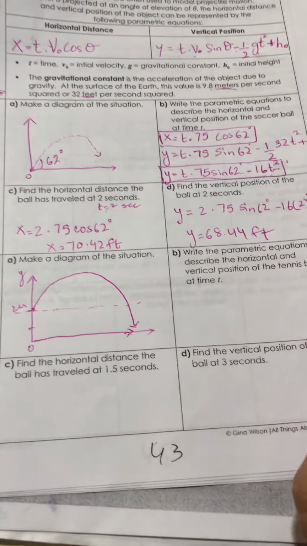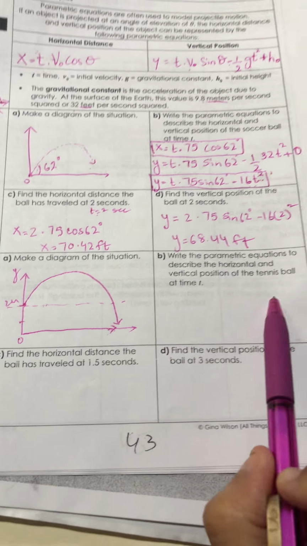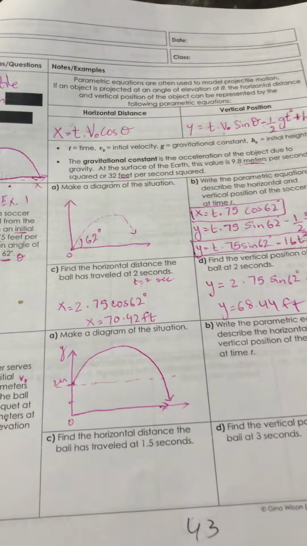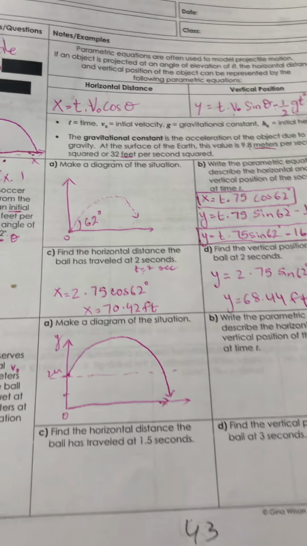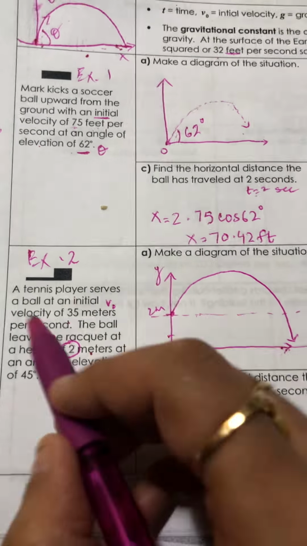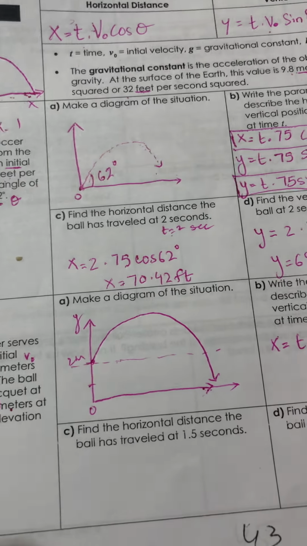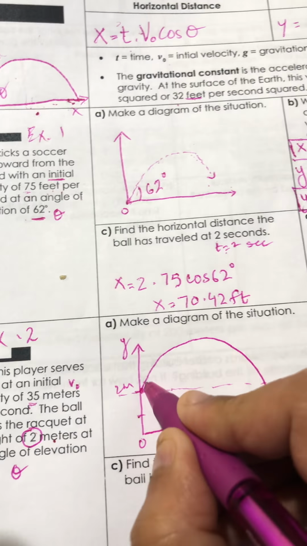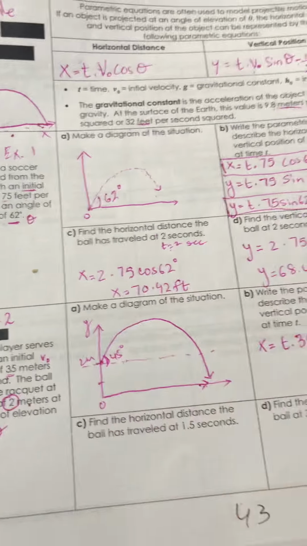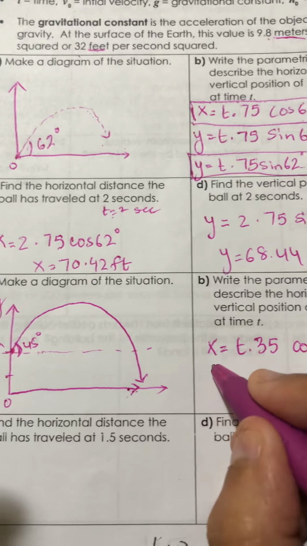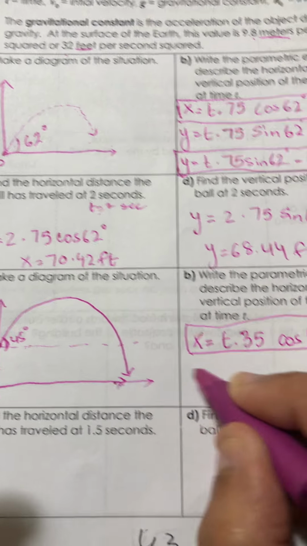Now write the parametric equations to describe the horizontal and vertical position of the tennis ball at time t. The same you're going to do for horizontal and for vertical. We are going to write the equations. So x equals t times v naught. V naught is 35, so 35 cos of 45 degrees. The angle it made is 45 degrees.